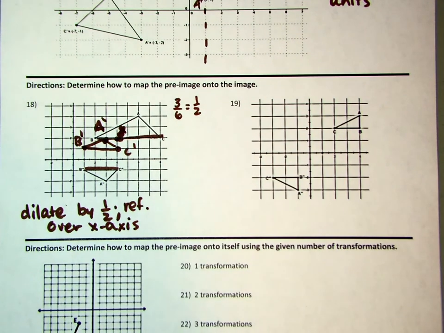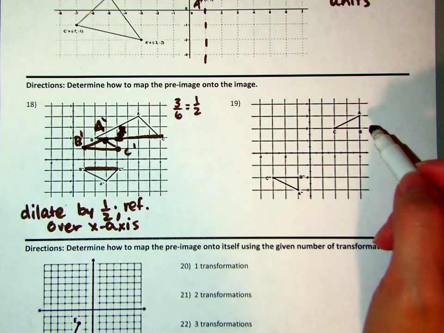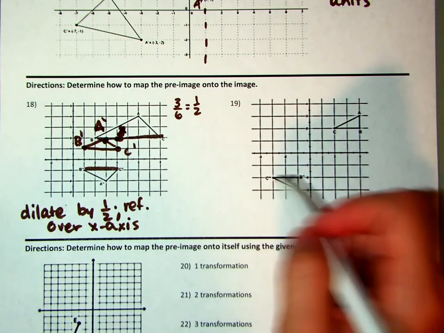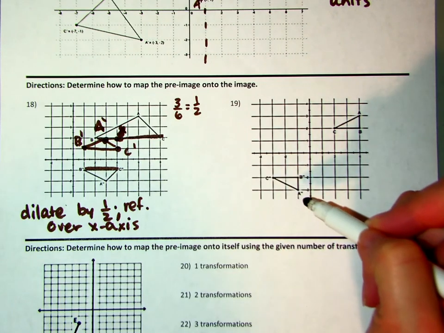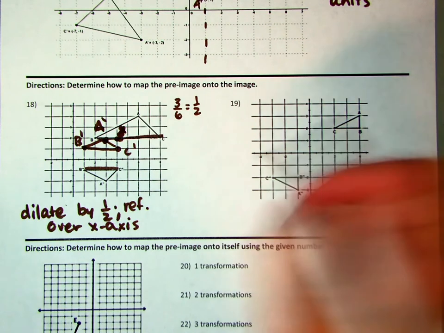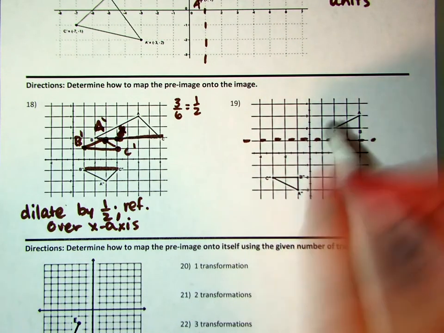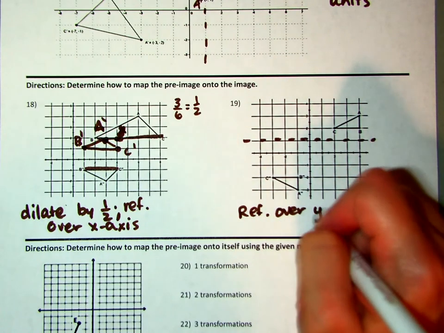Number 19. And number 19, I'm going to look and see. I've got C and B on the bottom of this triangle, and now it's on the top. A was on the top of the triangle, now it's on the bottom. Seems like there's some kind of reflection, and it looks like it reflected this way, so it reflected over a horizontal line. So pick a horizontal line. I'm going to just pick this line right here, just to show you a new perspective. That line right there means that I'd be reflecting over y equals 1.